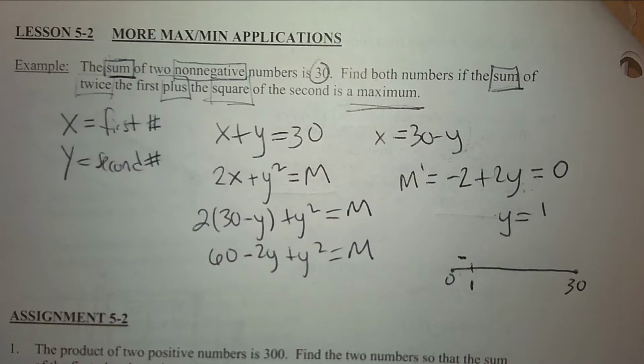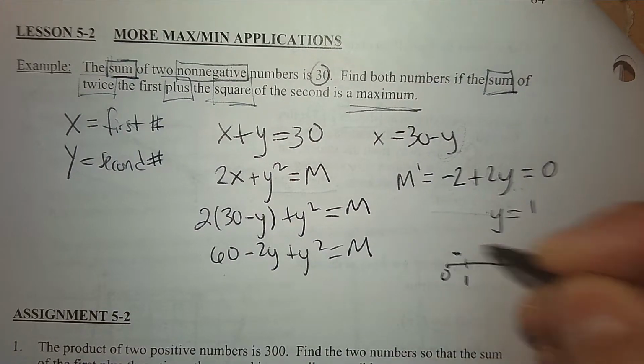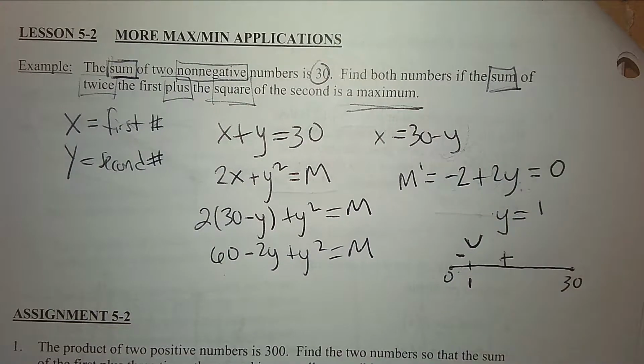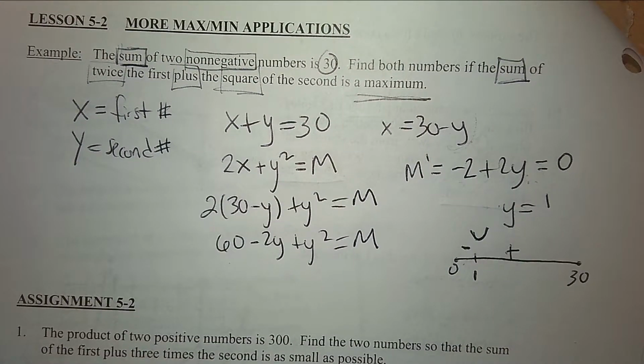Plug in a number bigger than 1, but less than 30. What did it create? And what does the question ask? I quit. No. That did not answer my question, did it?